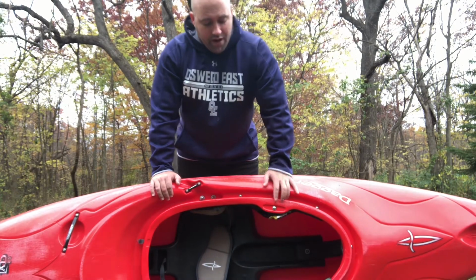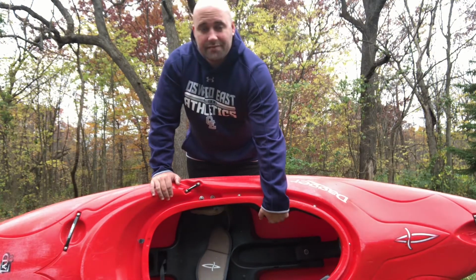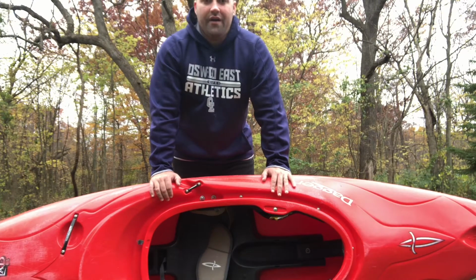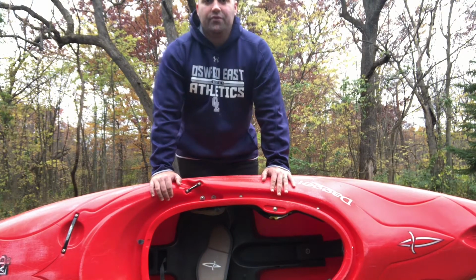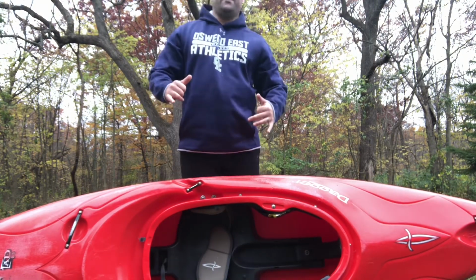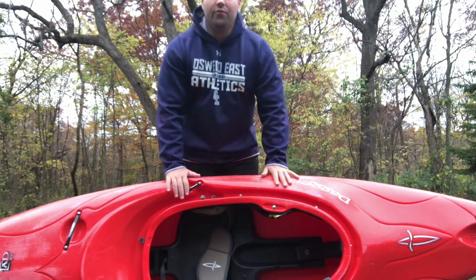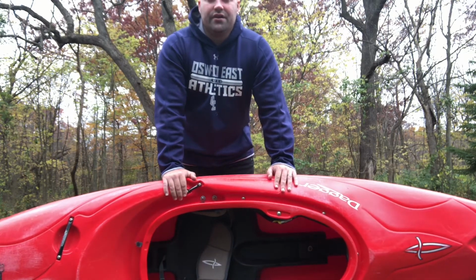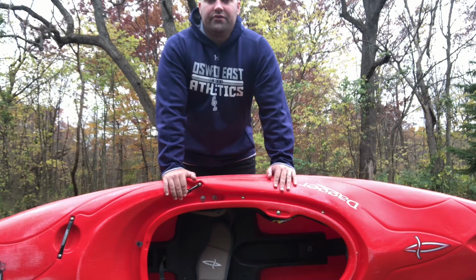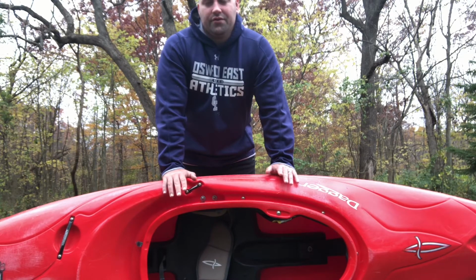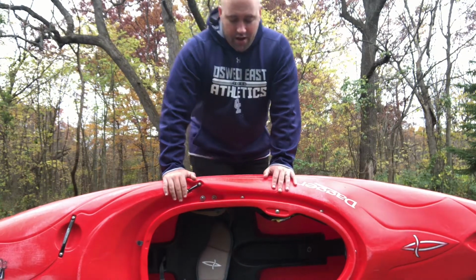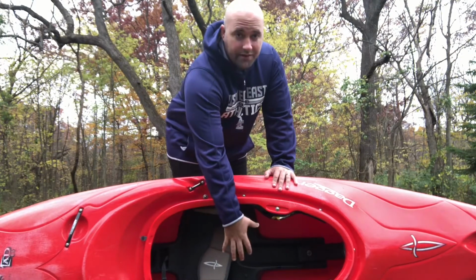Also, the bonus of having this type of lip is it gives you more stability, because when you're sitting in the kayak and you lean and rock your body from side to side, that will move the boat, and that can actually change the course of where you're going. It could cause the kayak to change direction. All right, so we have the kayak cockpit.